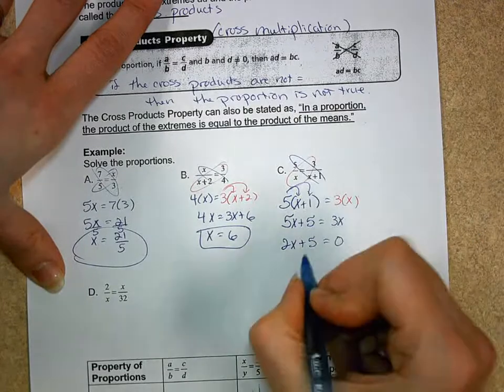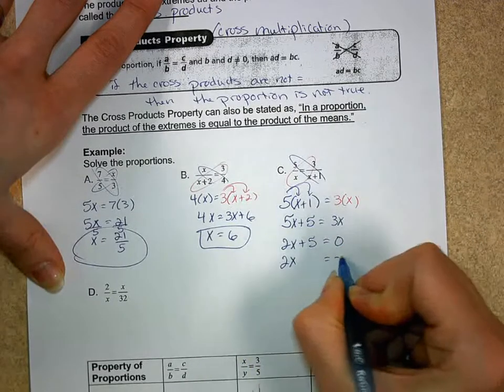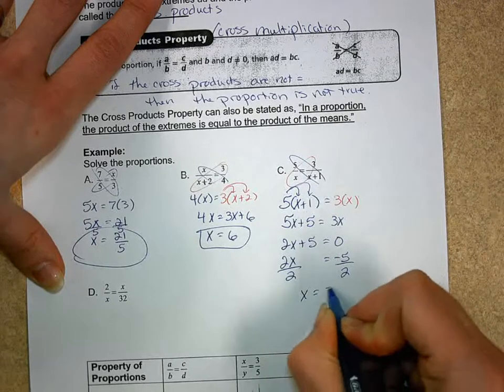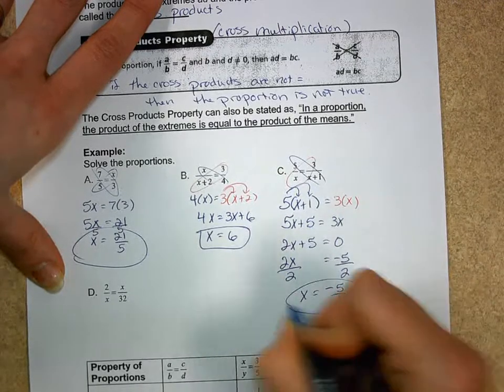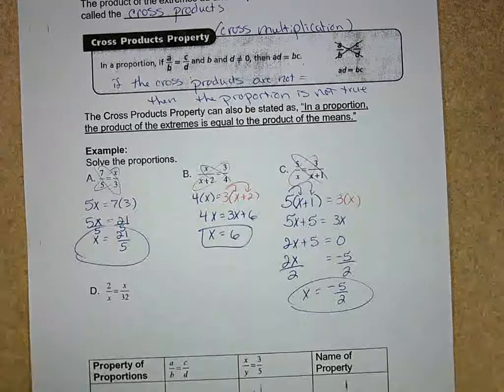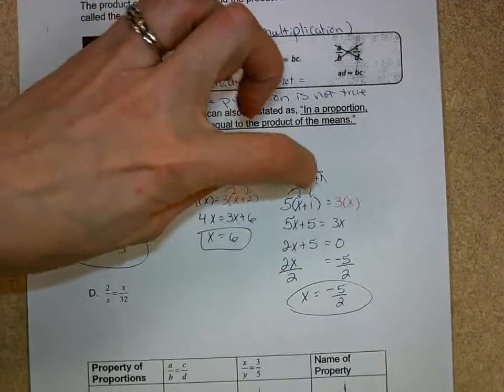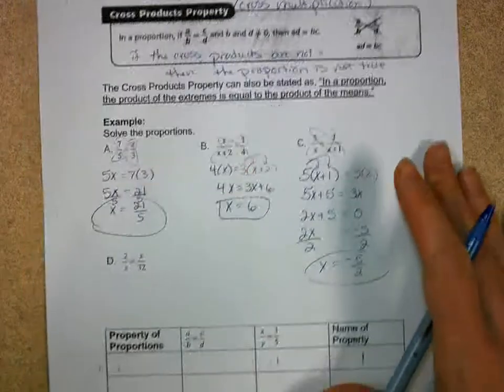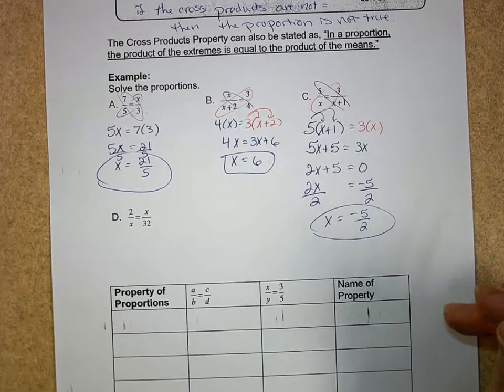Can I subtract the 5 over? Yeah, I get 2x is equal to a negative 5. Divide by 2. Divide by 2. X is equal to a negative 5 over 2. So it's not hard. And look, it's a fraction. And I plug it in. It's okay. I won't have 0 on the denominator of the fraction, so it's okay. But let's keep on doing it on this one.